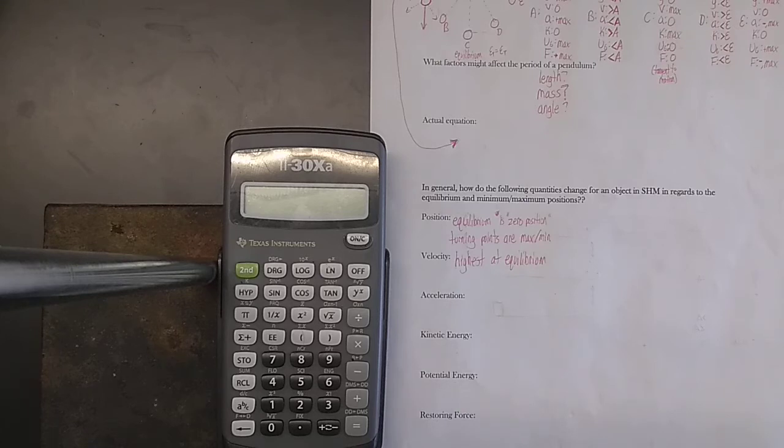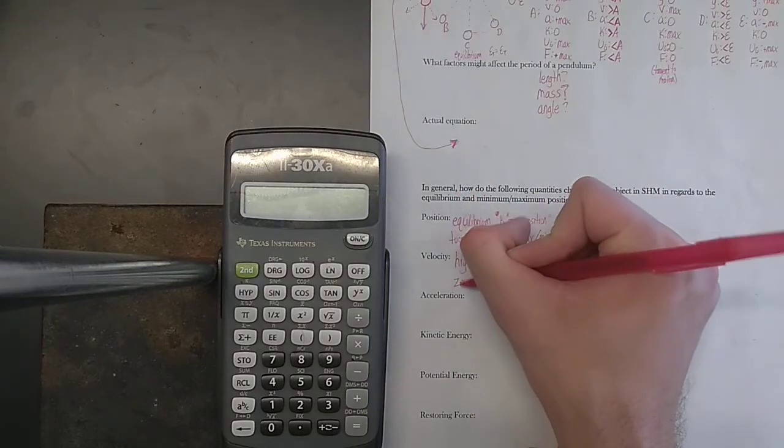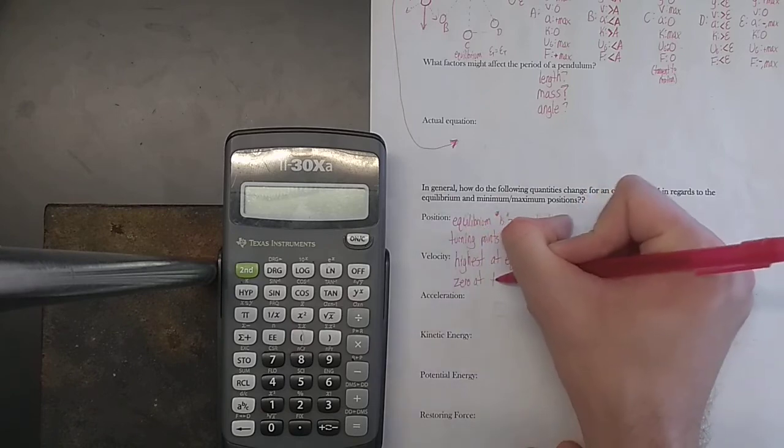As soon as the object moves past equilibrium, it starts to have an acceleration back towards equilibrium, which means it's going to start slowing down, and it's going to slow down until it hits the turning point, at which point it reverses direction, accelerates towards the equilibrium, and it's moving towards the equilibrium, so it picks up speed, and that continues on forever until the system is stopped. So the velocity is highest at equilibrium, and it's 0 at the turning points.